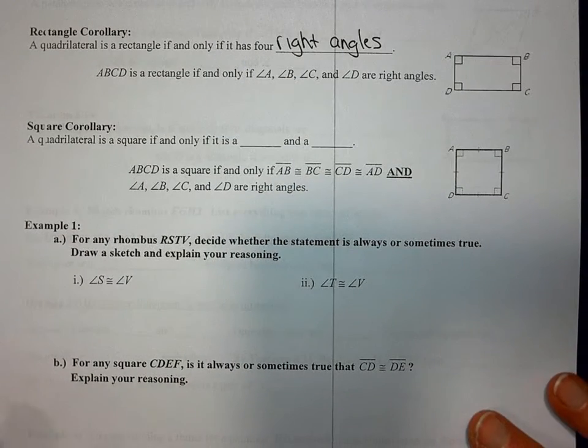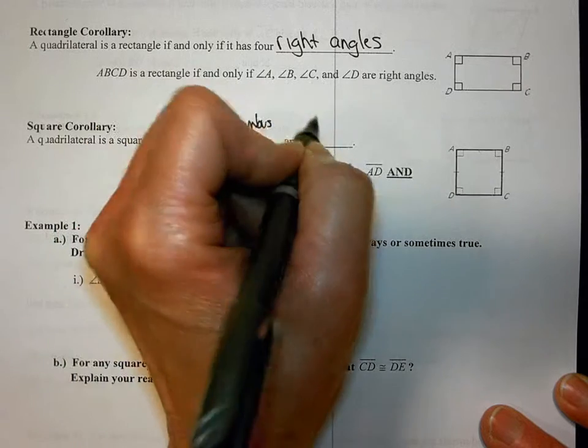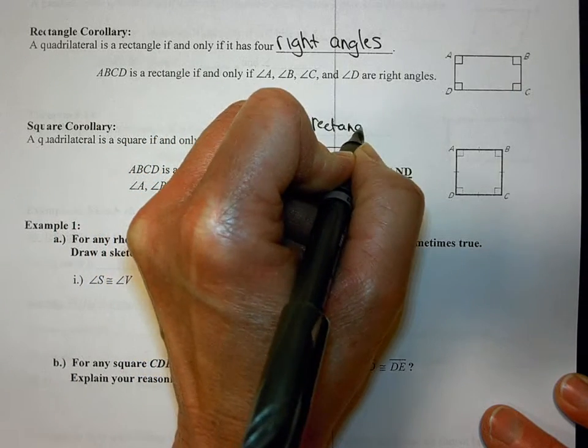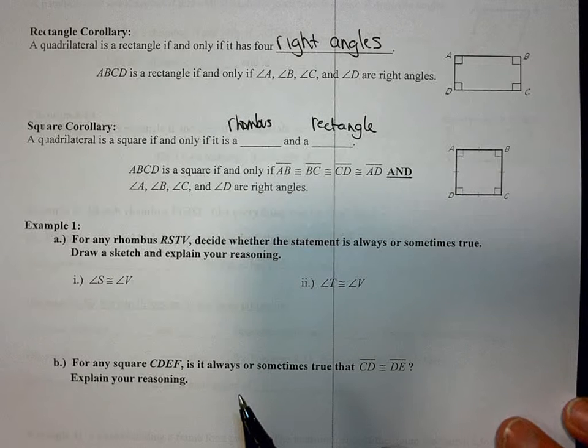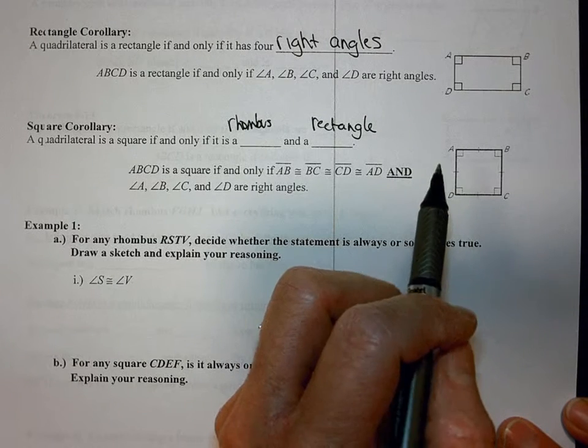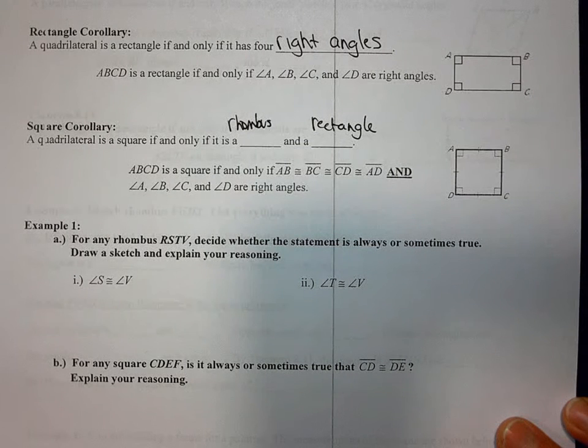The square corollary. A quadrilateral is a square if and only if it is both a rhombus and a rectangle. Remember, we made that diagram that said a square has all of the properties of a parallelogram, it has all of the properties of a rhombus, and it also has all of the properties of a rectangle. So if it is a square, it has to have 4 congruent sides. Top has to be congruent to bottom, left has to be congruent to right, and it has to have 4 90-degree angles. Okay, so for example 1.